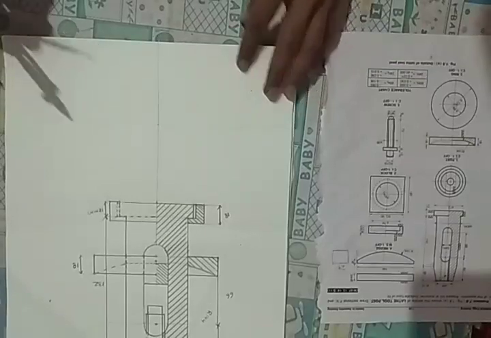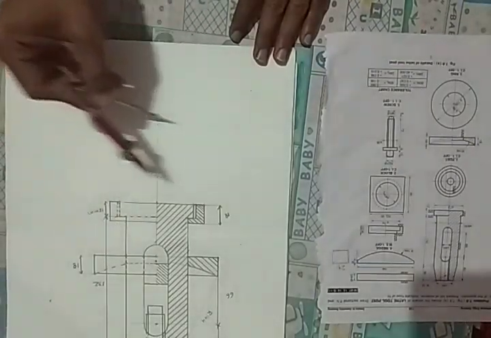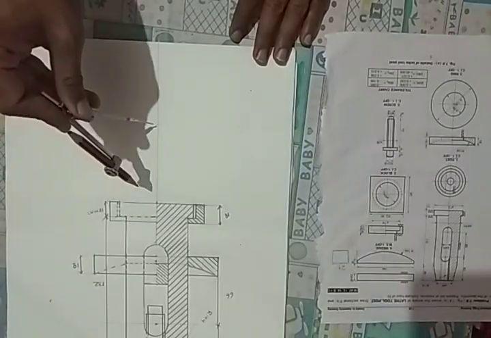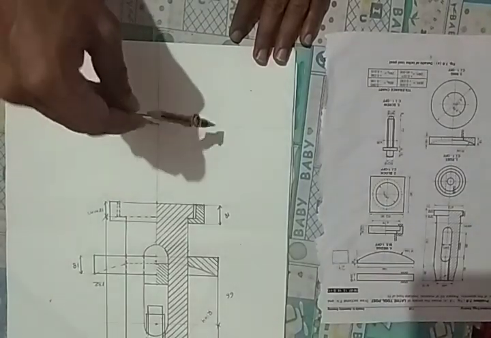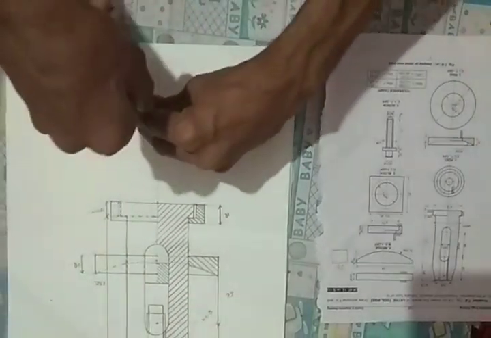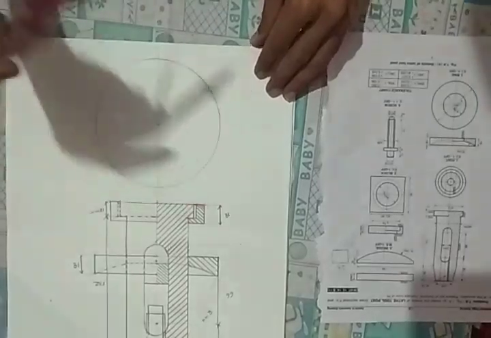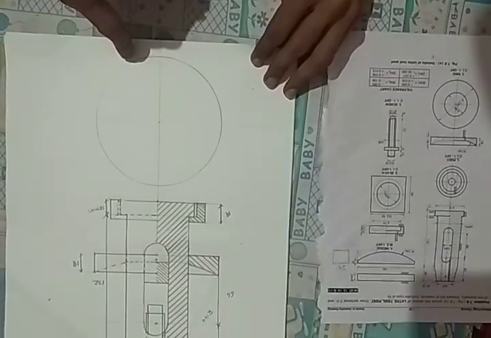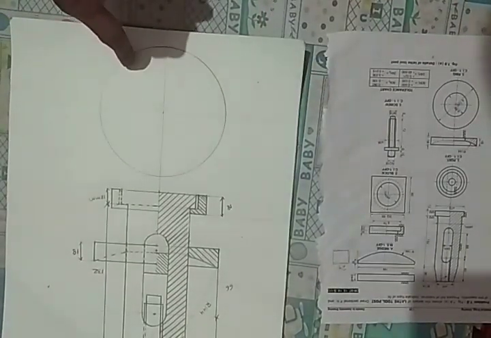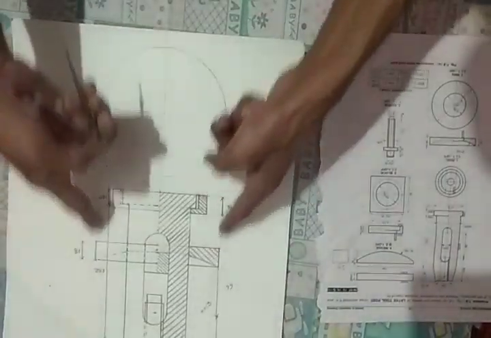Now in the top view we have marked the center. This is the vertical center line and this is the horizontal center line. Now with this center we will draw a circle of diameter 120 mm. So this circle is of diameter 120 mm and will represent the top view of this ring.